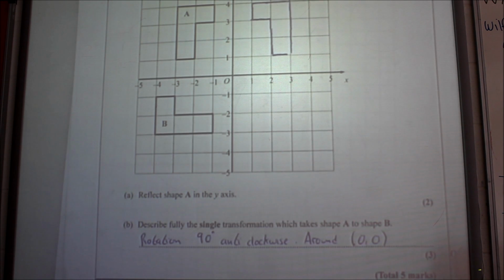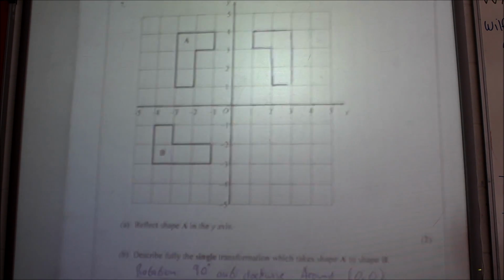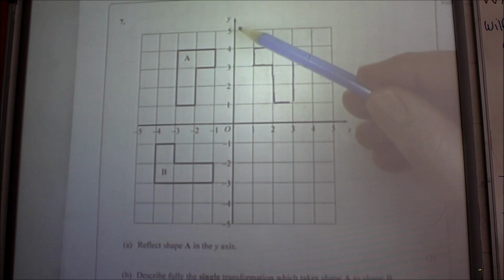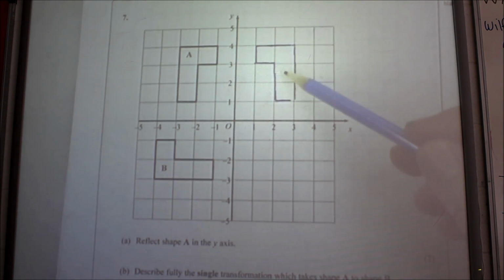Question number 7. Reflect shape A in the y-axis. The y-axis is here, where it says Y, so reflecting it, you move it over.